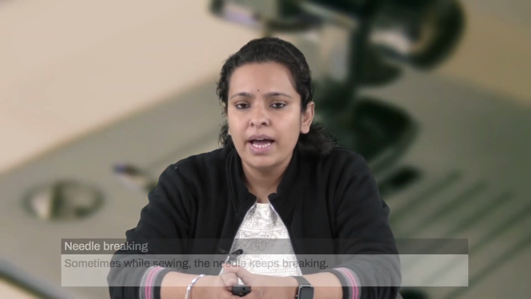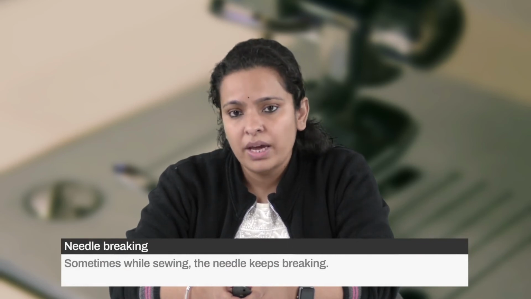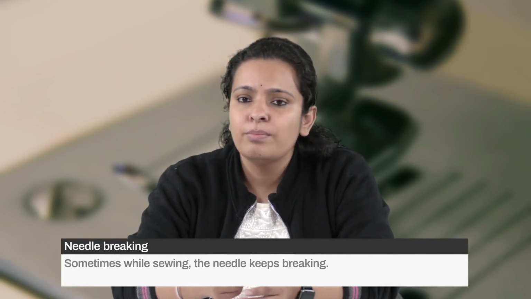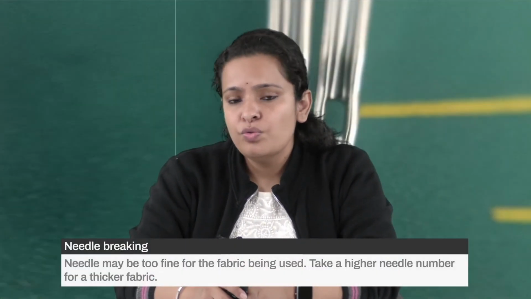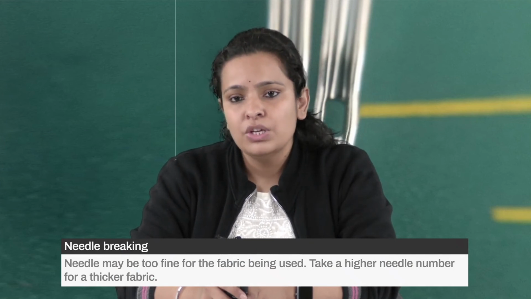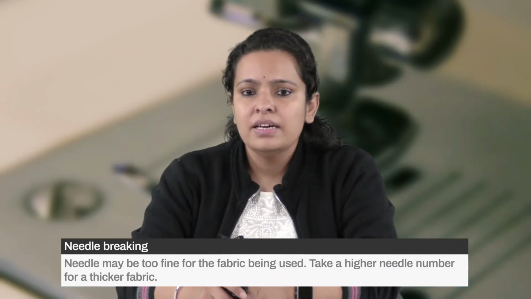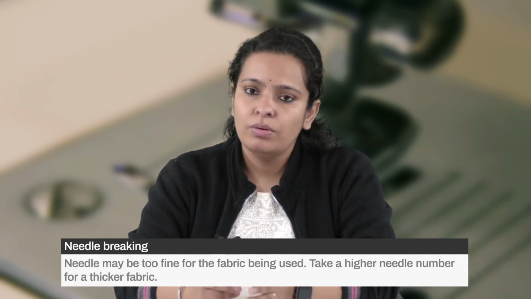Another problem we face when we are stitching is needle breaking. Needle breaking means that sometimes while we are sewing, the needle keeps on breaking very frequently. Why? Because the needle may be too fine for the fabric we are using. So take a higher needle number for a thick fabric. As we discussed, the thread and needle all depend upon the fabric we are using, so it should be according to the type of fabric.